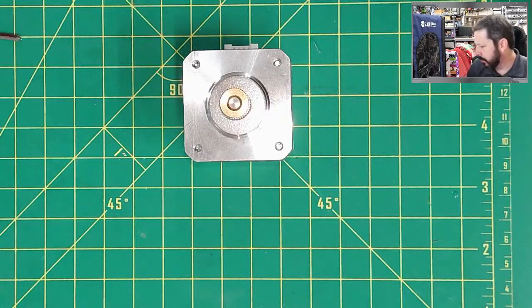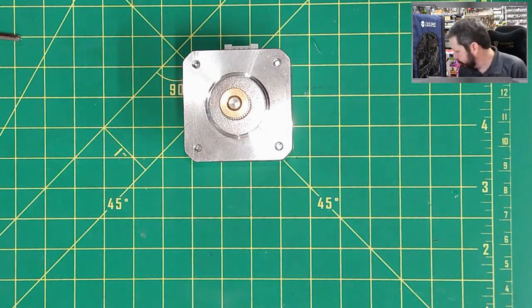And pretty much all printers, particularly the printers in the Ender 3 type of printer, use NEMA 17s of one form or another. I assume they use different brands, but they pretty much all use that form factor.